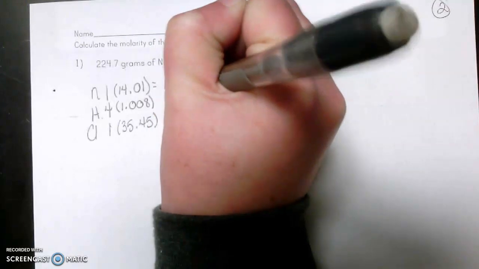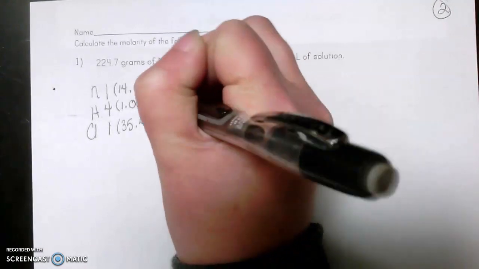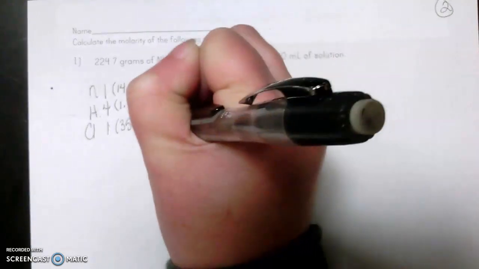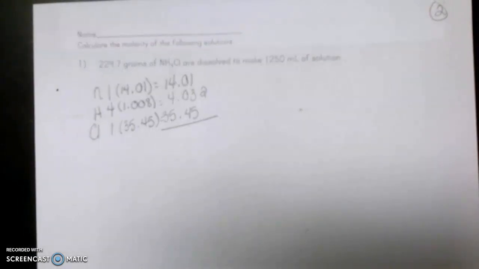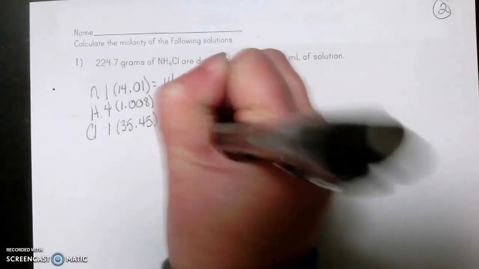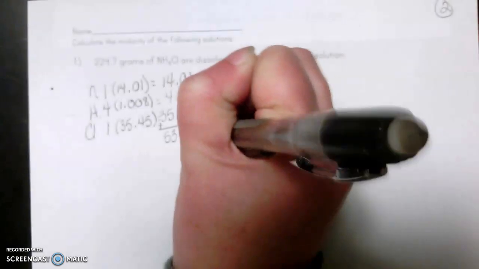Then go ahead and multiply those out. Once you have them multiplied out, you're going to add them together to get 53.492 grams per mole.